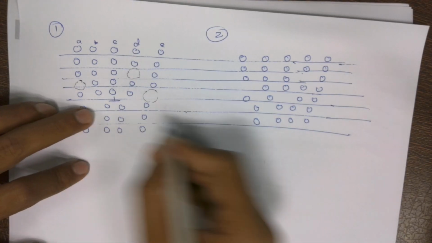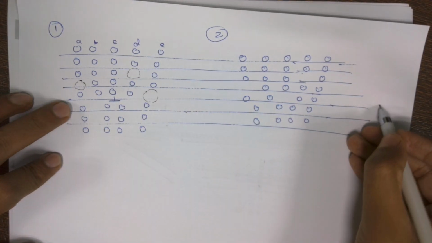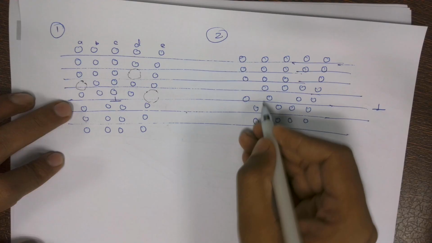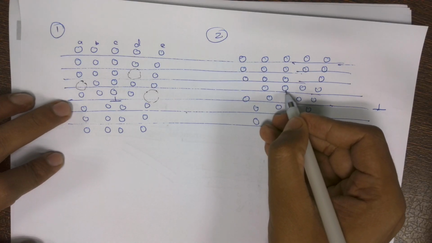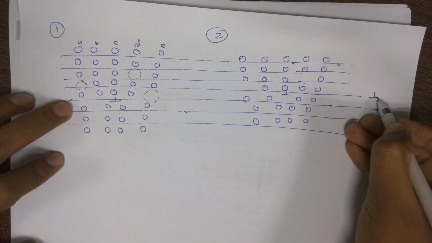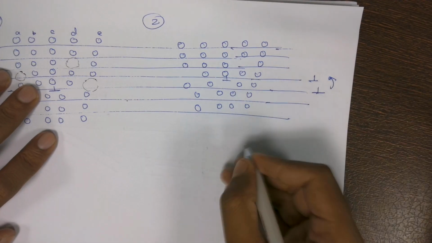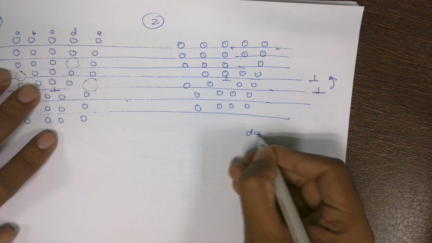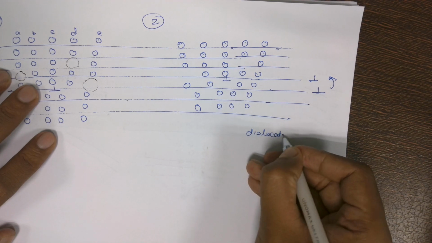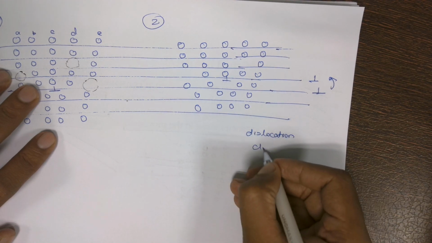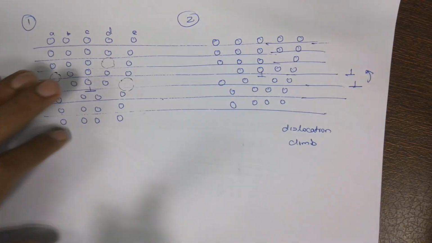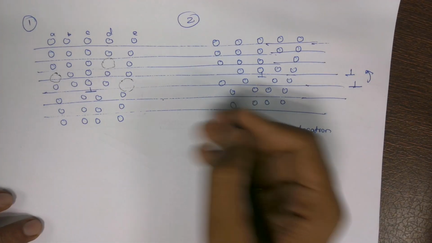So initially my dislocation was along this particular plane. Now here we can see my dislocation has moved and it came to this. So what happened? The dislocations climbed. This is dislocation climb. Now for dislocation to climb, see what is this?